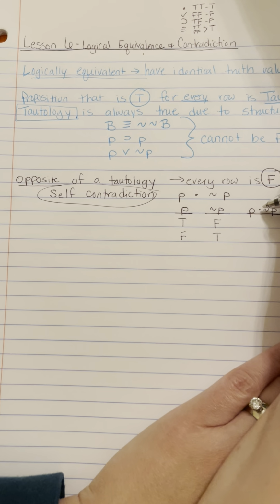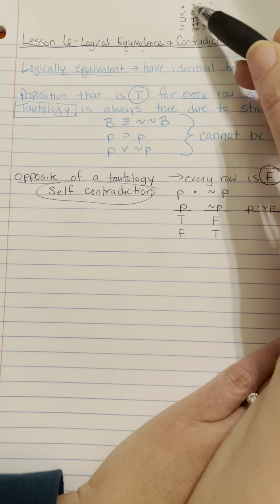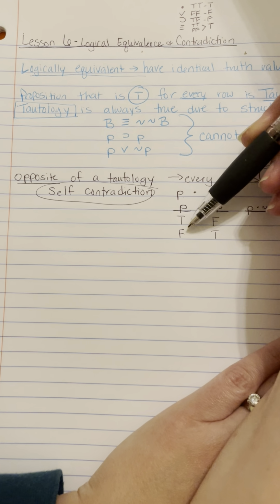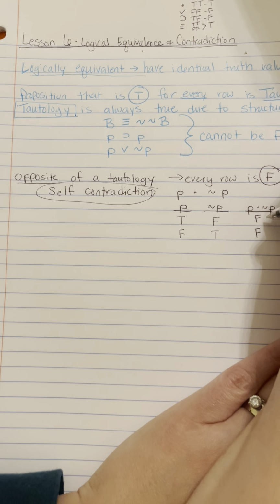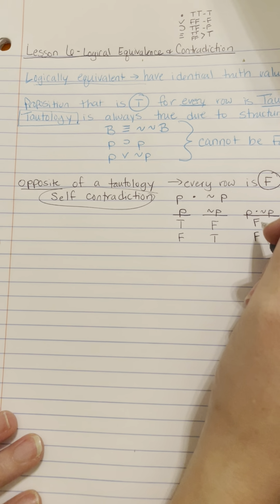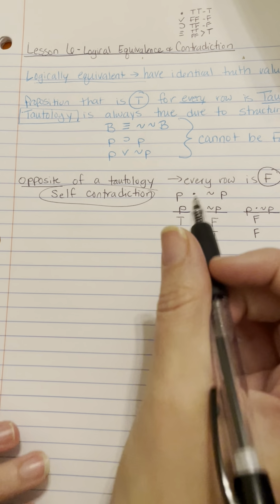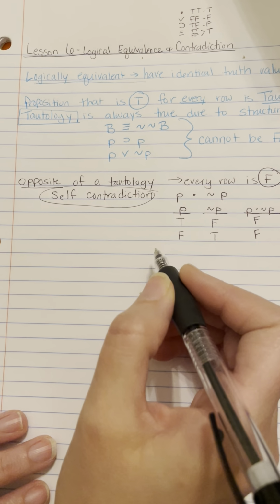Okay, so on an and, a true and a true gives us true, any other combination gives us false. So true true, nope, so both of these are false. So every row here is false, so by definition this is a self-contradiction.